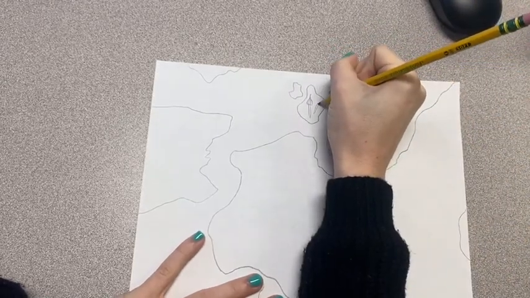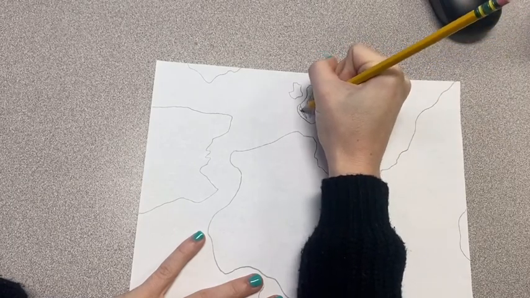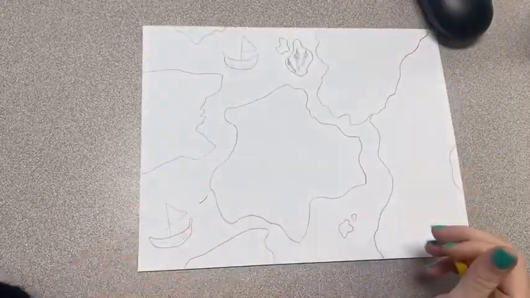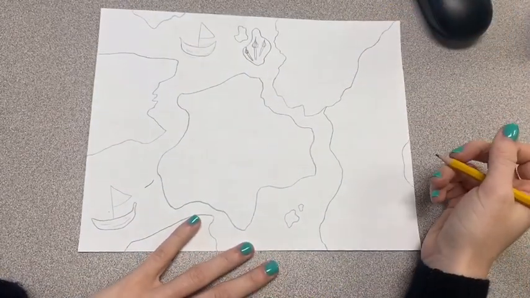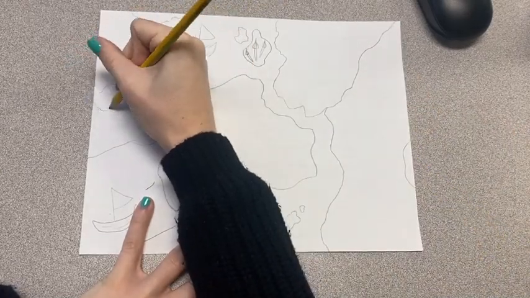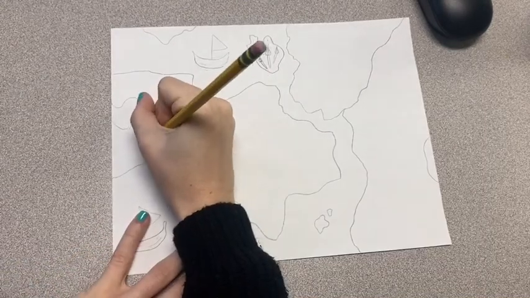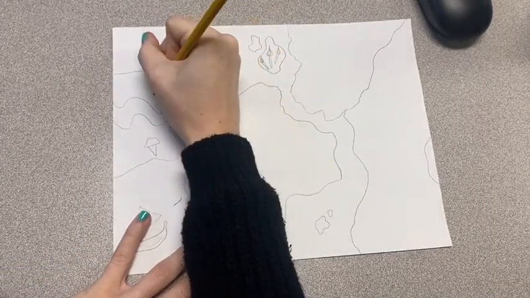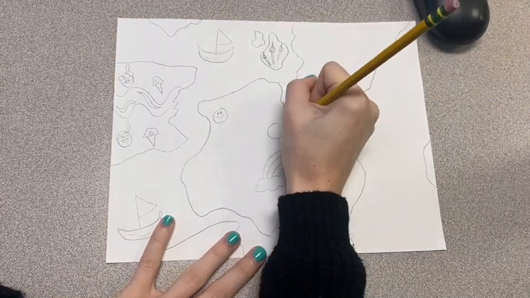So my first decision was to make a little paintbrush island. I'm just putting some paintbrushes on it, and I will label it here in a little bit. I also drew some boats in the water, but they're not just any boats, they are going to be banana boats. Now I've decided to make this big piece of land on the left my ice cream world. So I want a hot fudge river and some little ice cream people.